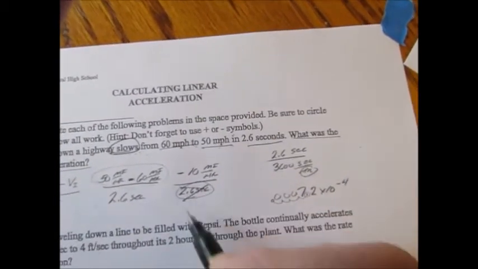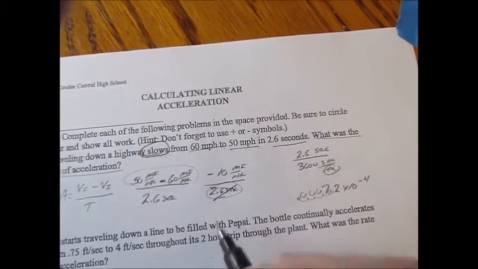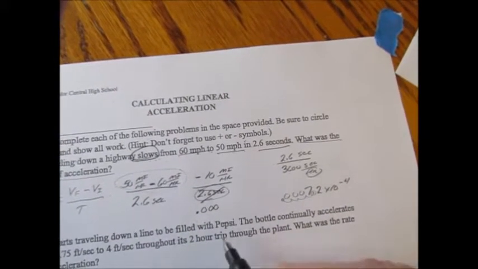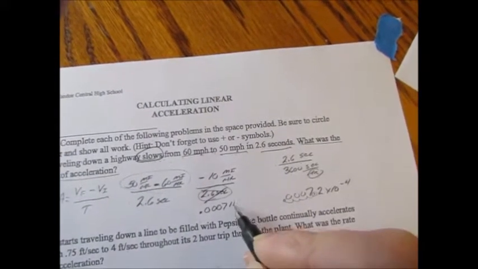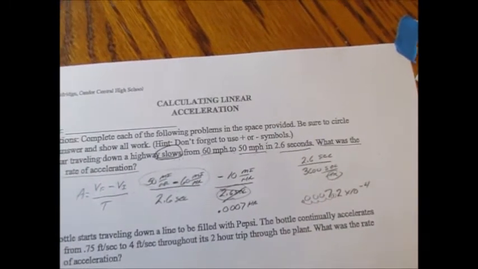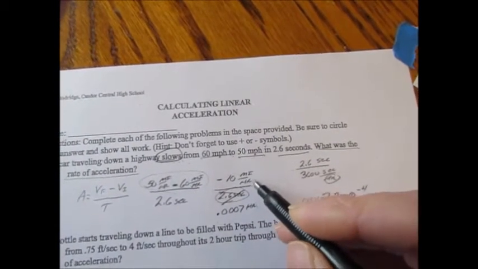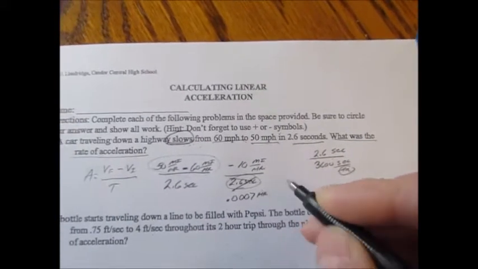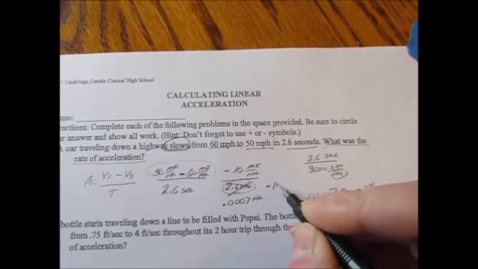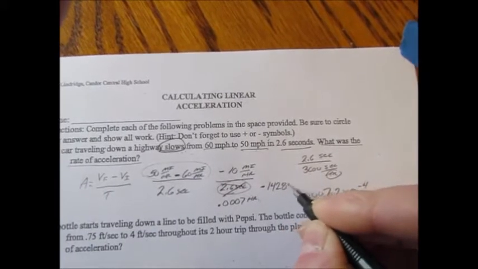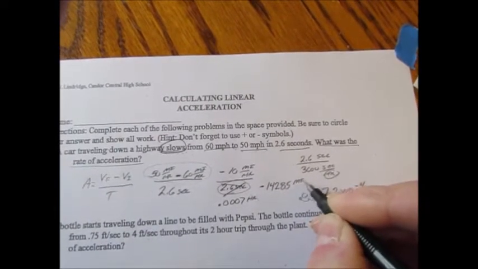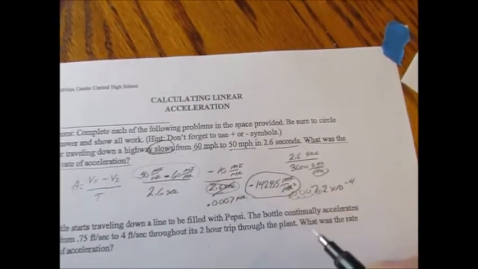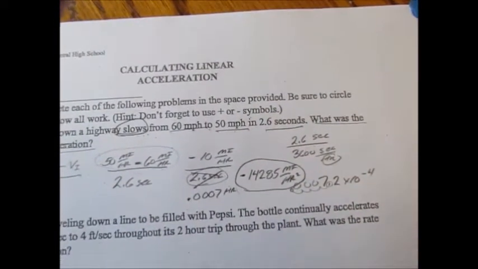So this number, 2.6 seconds, actually becomes 0.0007 hours. Once we do the math here, now our units work out to miles per hour squared, which is an acceptable unit for acceleration. We end up with a negative 14,285 miles per hour squared. That's a really weird number, so let's look at this another way.